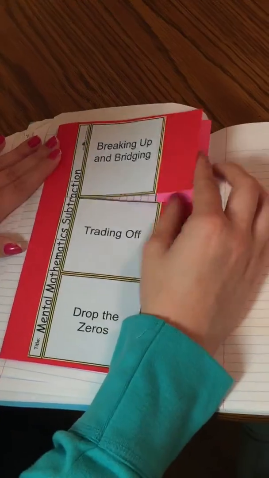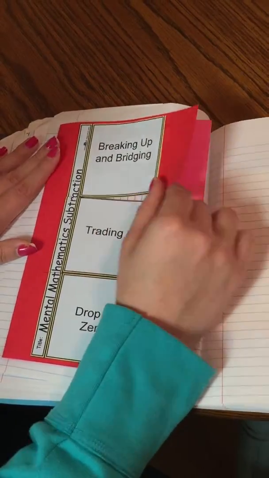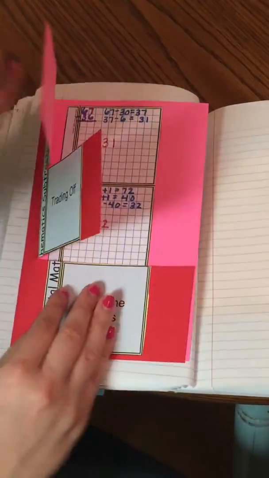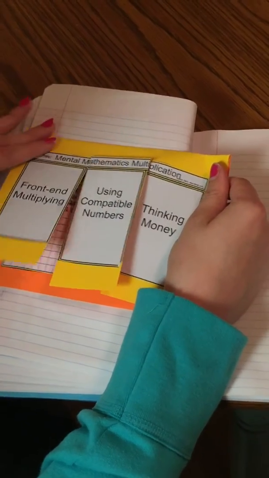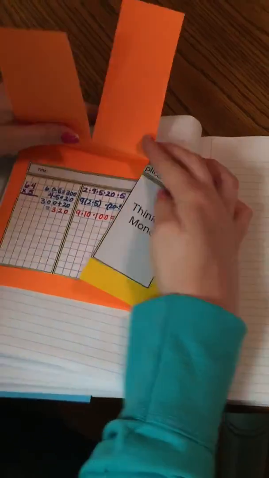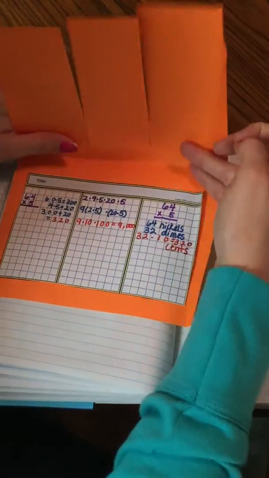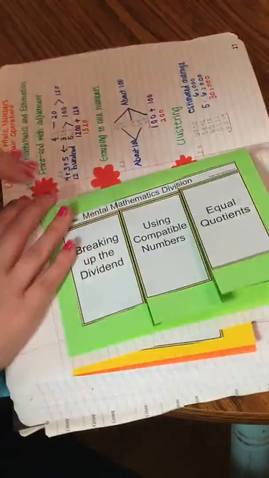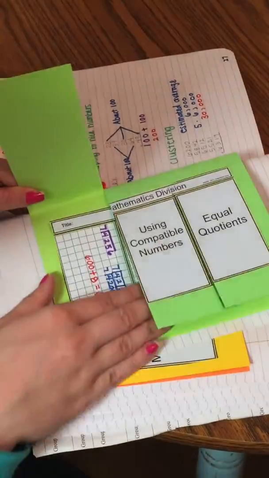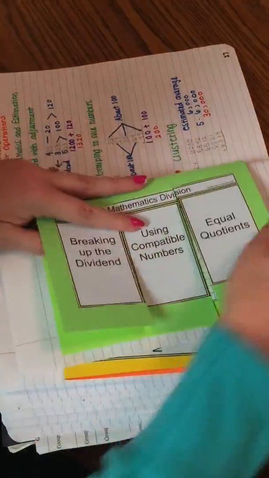I have the mental subtraction methods, breaking up and bridging, trading off, and drop the zeros. I have the multiplying mental methods. I have the front end multiplying, using compatible numbers and thinking money. Last but not least, I have the mental mathematics division. I have breaking up and dividing using compatible numbers, and we were not required to do the equal quotients.